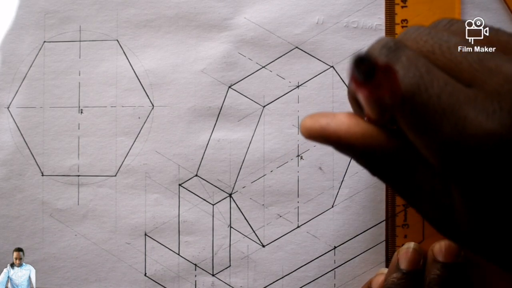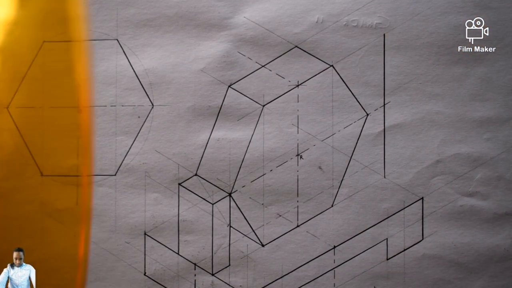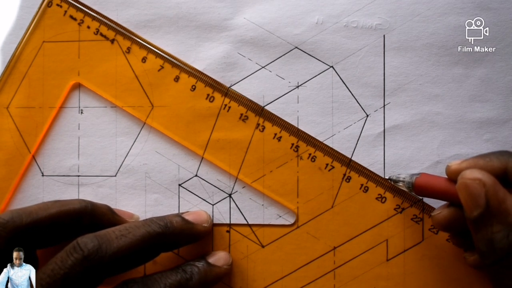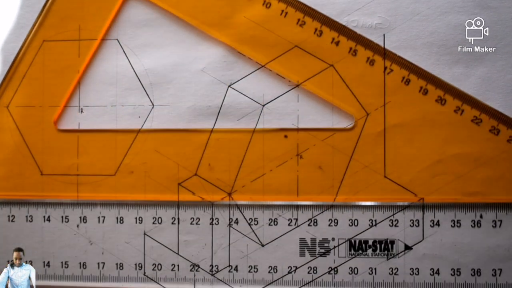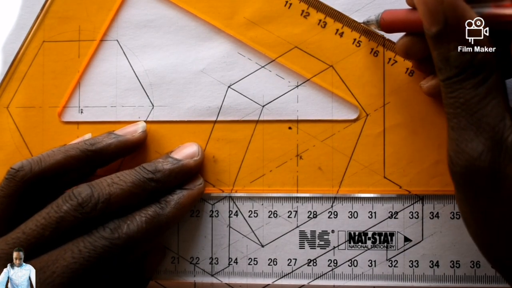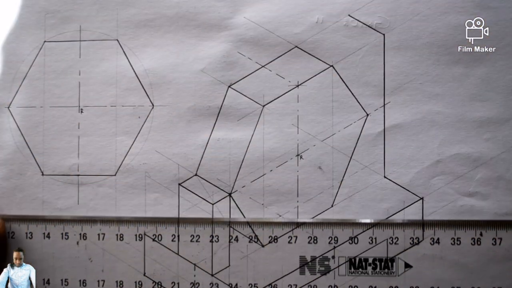Now from here till right there, you know it is supposed to be dark. Then I can come back here and have this one dark, and have this one dark as well from here till here, you understand?